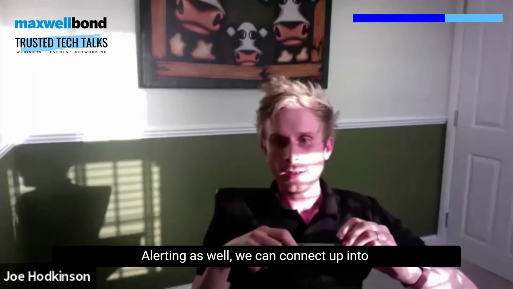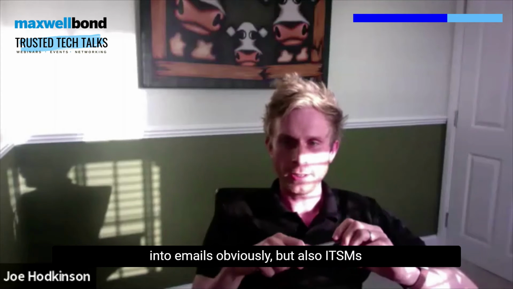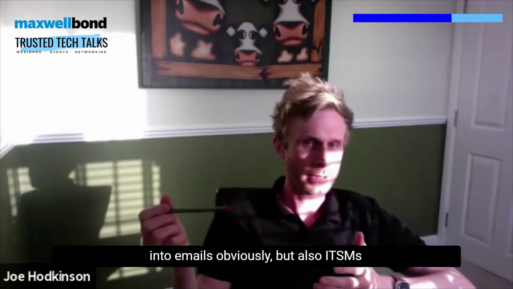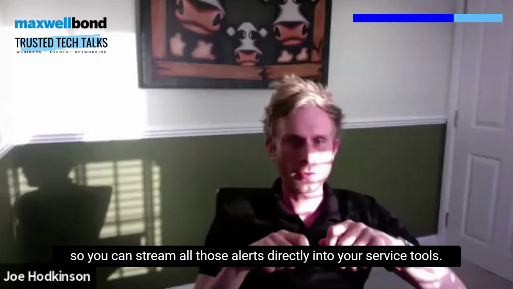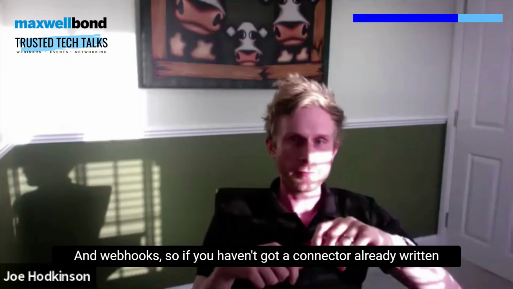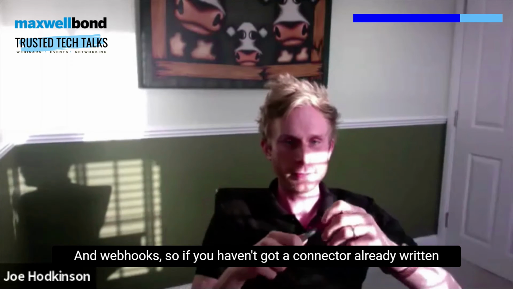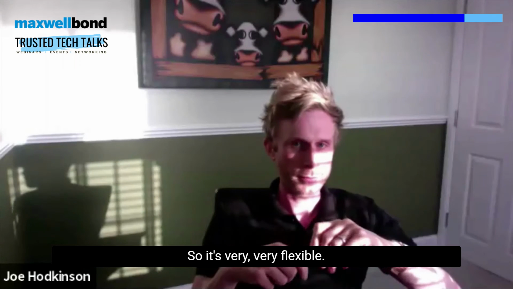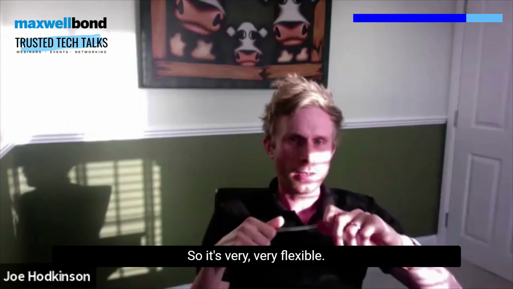Alerting as well, we can connect up into things like emails, obviously, ITSM, so if you've got ServiceNow, you can stream all of those alerts directly into your service tools. And webhooks, so if it's not got a connector already written, then you can just write that and get it connected into whatever you want to. So it's very, very flexible.